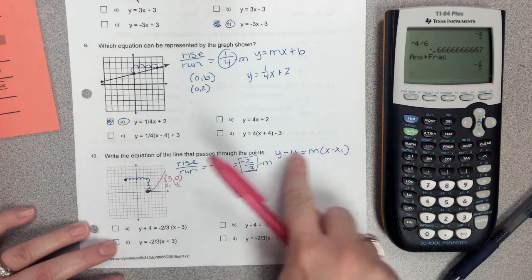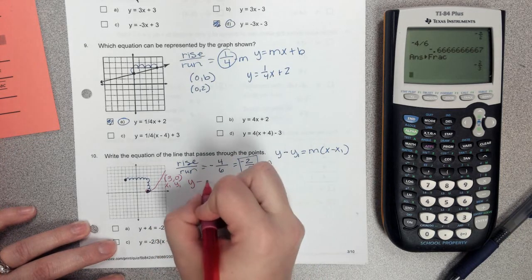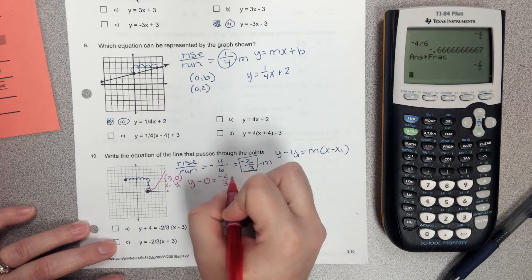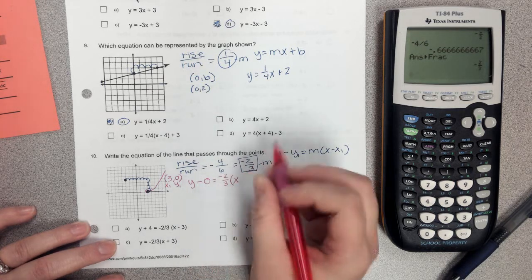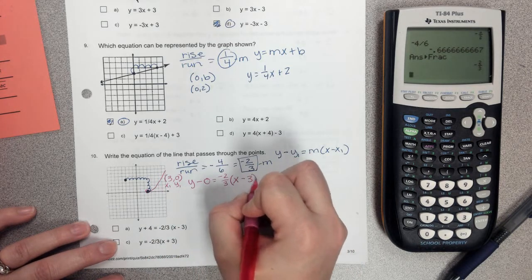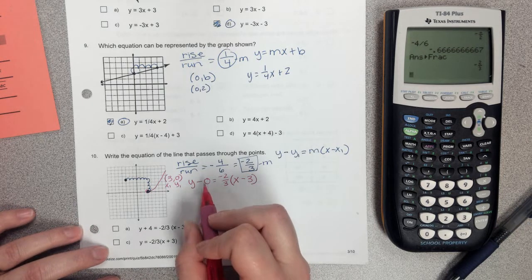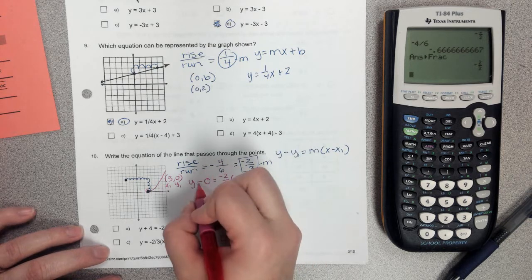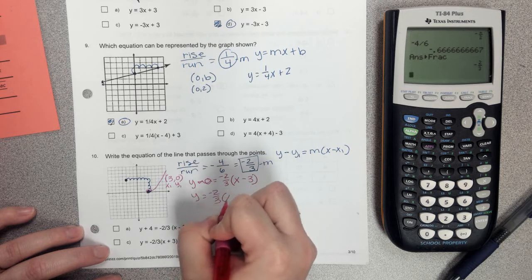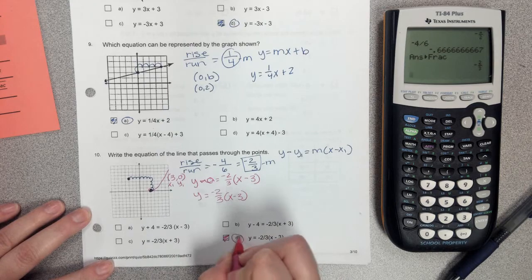Now here's my formula. Y minus my y1 value. Well, that's a 0. My m value of negative 2/3 times x. Now remember, if it's a positive here, it's the opposite, so it becomes a minus 3. Do I really need this y minus 0? I'm going to simplify just a little. Do I need this? No. It goes away. Y equals negative 2/3 x minus 3. Okay, and look right here. There is that first one.